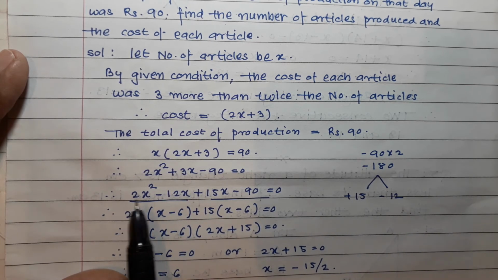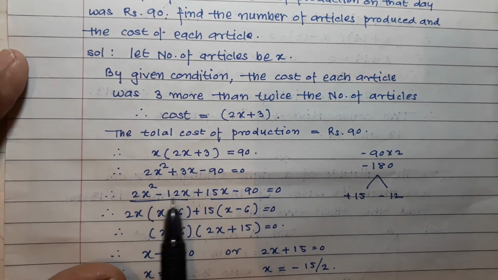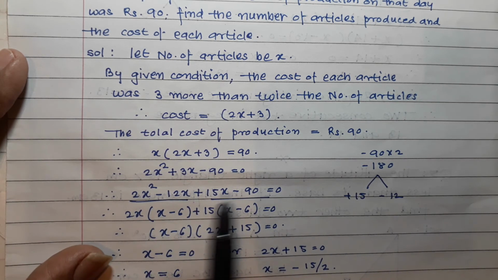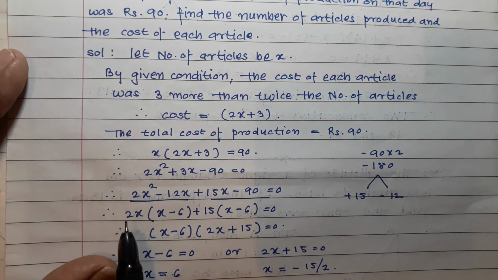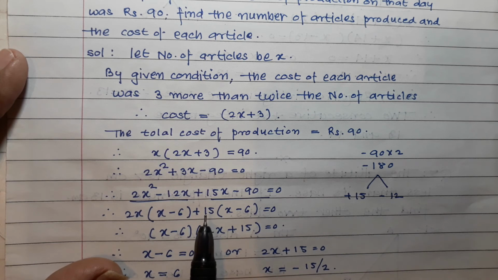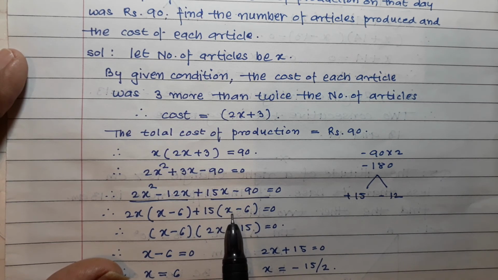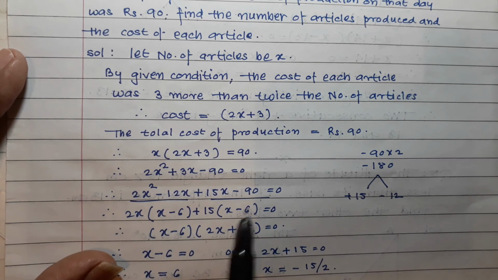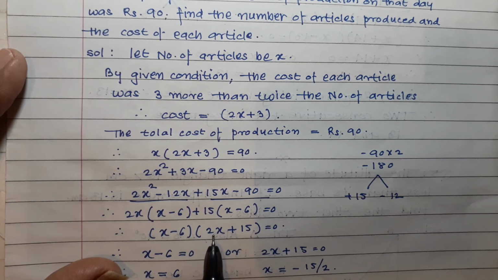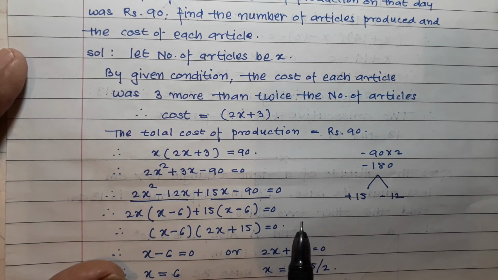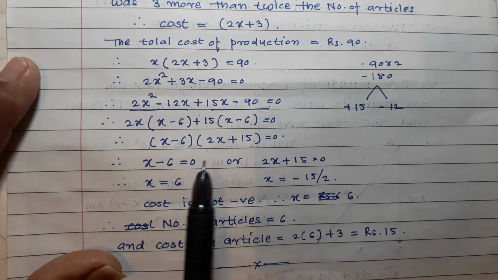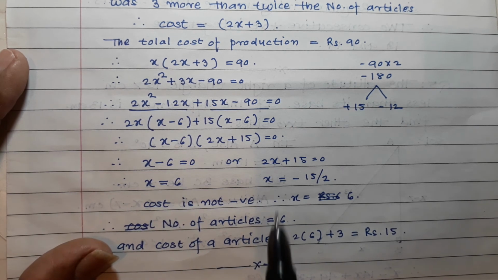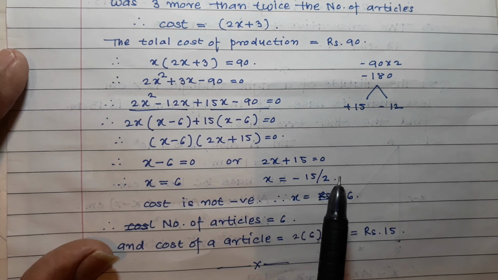Okay. Then write down these terms. 2x square minus 12x plus 15x minus 90 is equal to 0, and therefore here you make two groups. From this group you take 2x common, so 2x common into bracket x minus 6, plus here you take 15 common into bracket x minus 6 is equal to 0, and therefore x minus 6, this is the common factor, a common bracket, and second bracket is 2x plus 15 is equal to 0, and therefore x minus 6 is equal to 0, or 2x plus 15 is equal to 0, and therefore x is equal to 6 and x is equal to minus 15 upon 2.